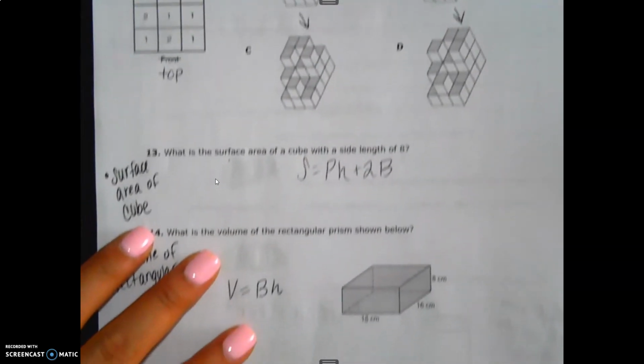All right, number 13 is surface area of a cube. Remember, a cube is a prism, so it's PH plus 2B. And then volume of a rectangular prism, volume is equal to big B times H. So you'll find the area of the base times the height. And that is all for the hints.